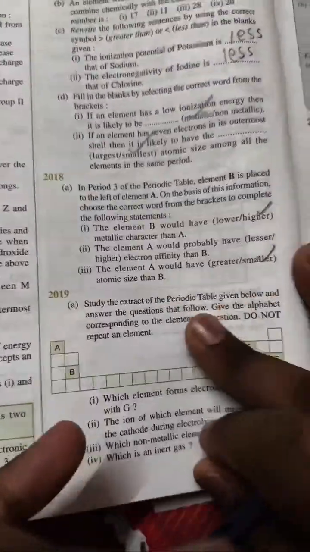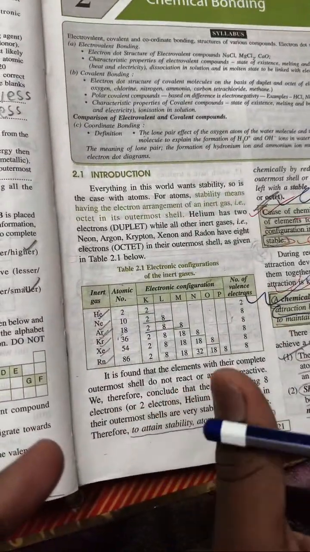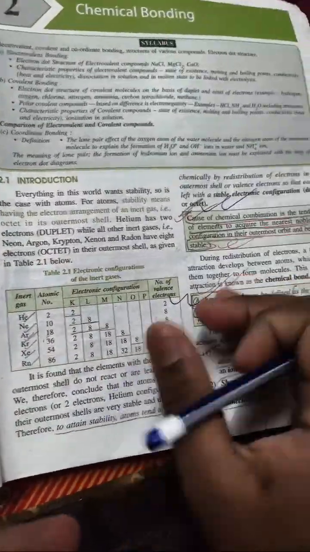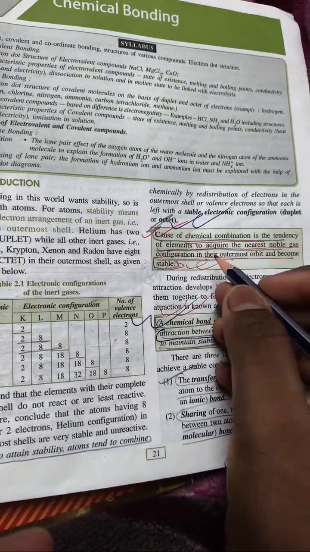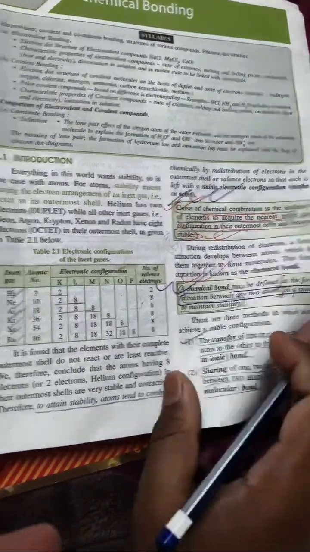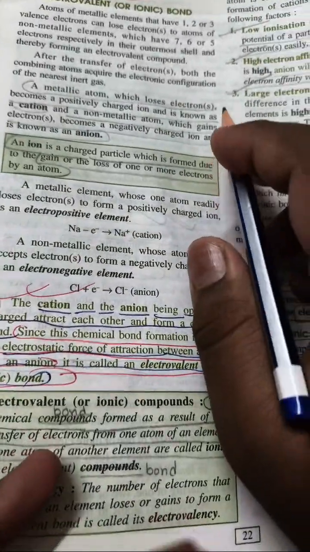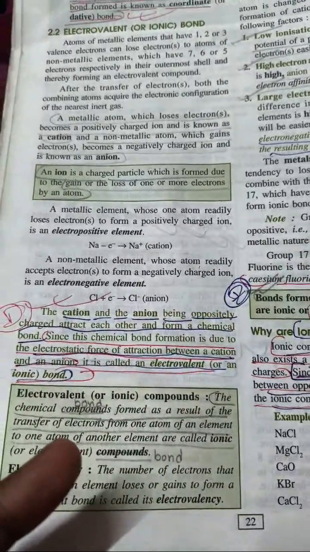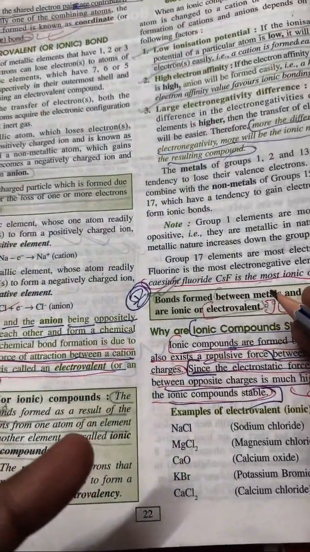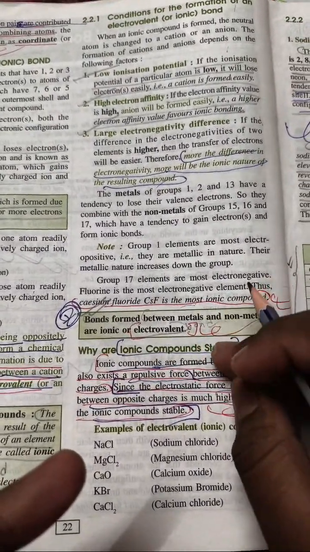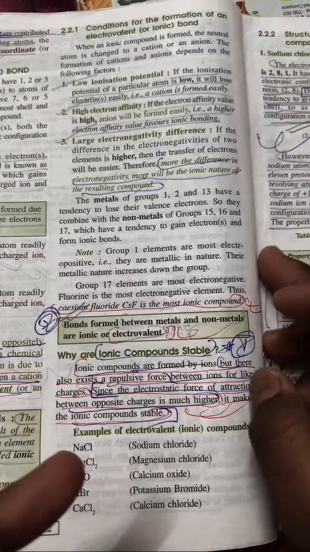Next is chemical bonding. Whoever can do it properly, you should attempt. Then K, L, M, N, P: what are the shells, types of shells. Then what is the cause of chemical combination, the cause of a chemical bond. Three types of bonds: dative bond, covalent or molecular bond, and electrovalent or ionic bond. Metal loses electron to form cation, non-metal gains electron to form anion: Na minus e minus gives Na plus, Cl plus e minus gives Cl minus. Cation and anion are formed oppositely. Bonds formed between metals and non-metals are electrovalent or ionic.